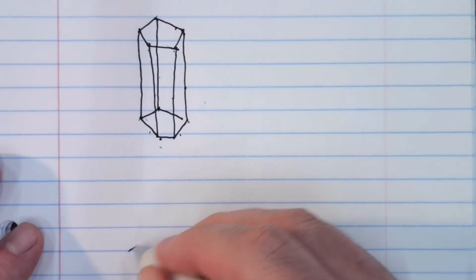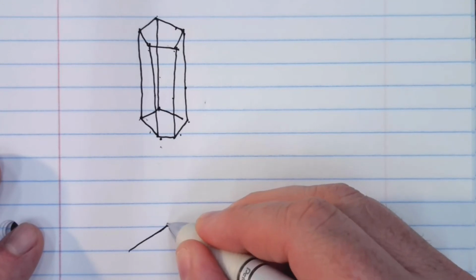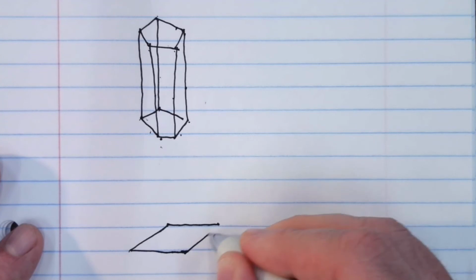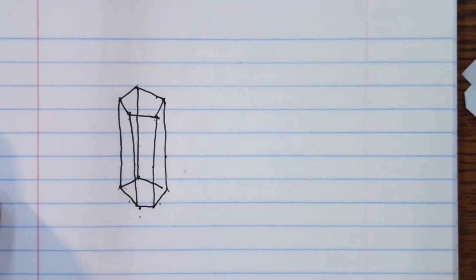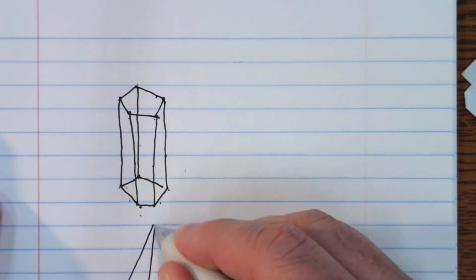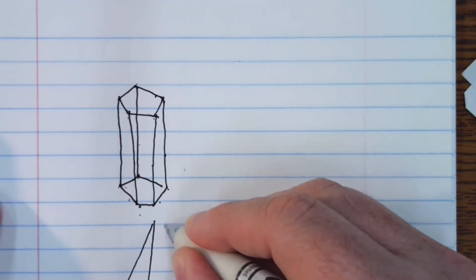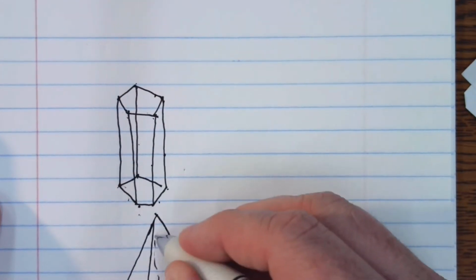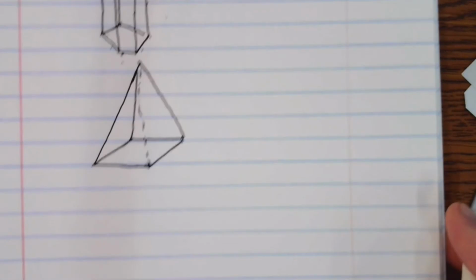So even though this is a rectangle, typically you draw it like this to make it look better. Okay, and there we go. That's the one you can't see.